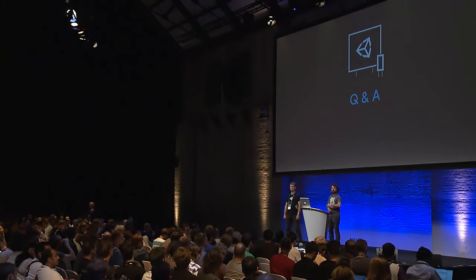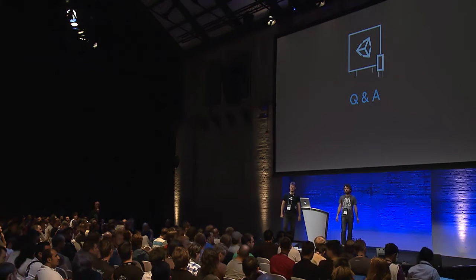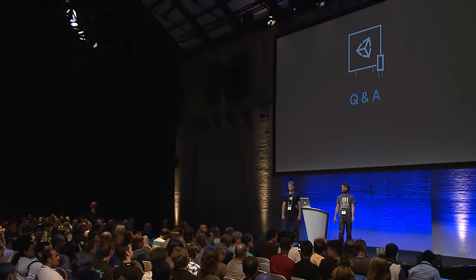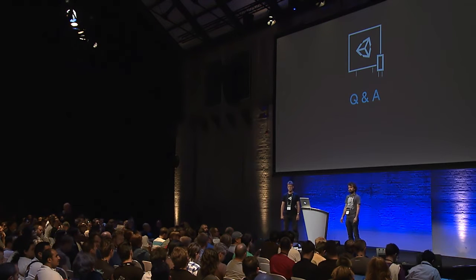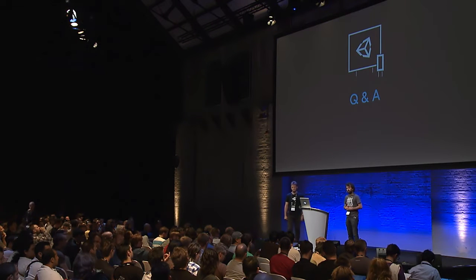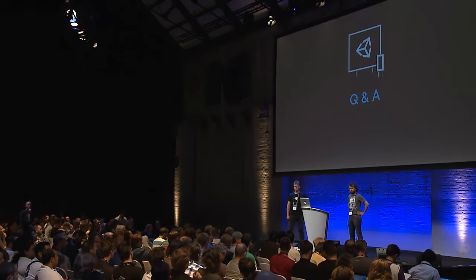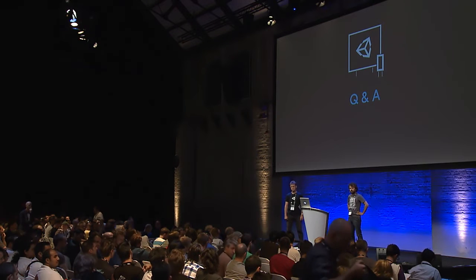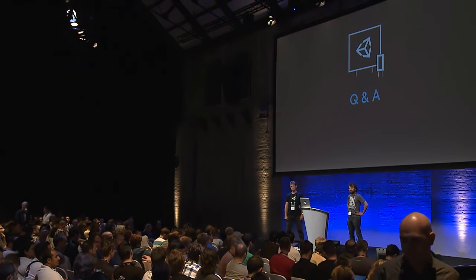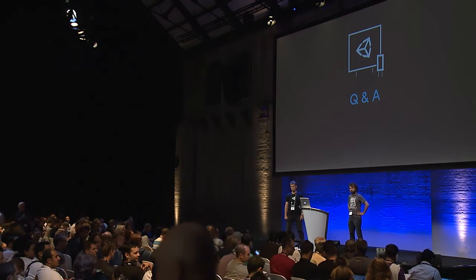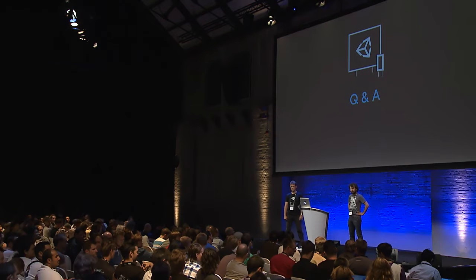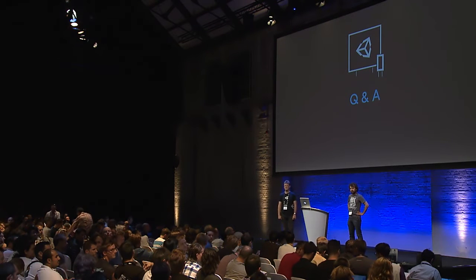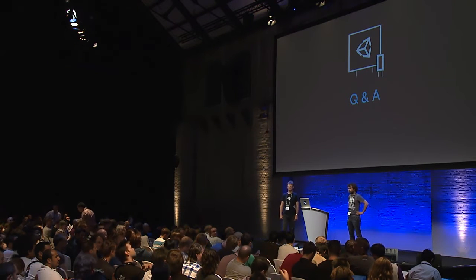Hey, over here. So, can you tell us what happens with the memory when you initially load something in the scene? So, if you then instantiate an object or stuff like that, so give an example.